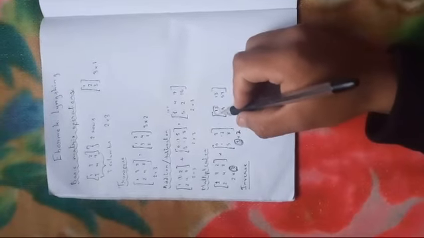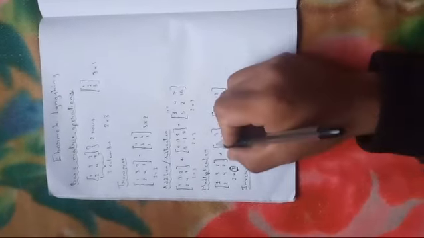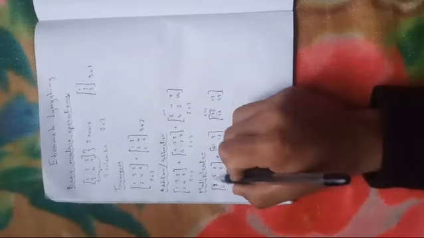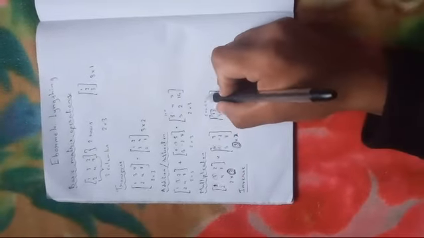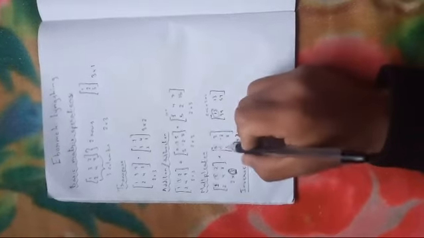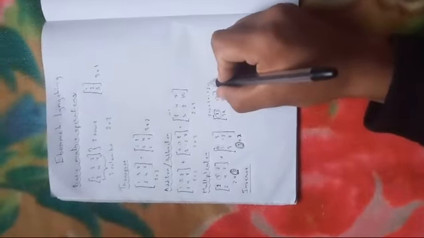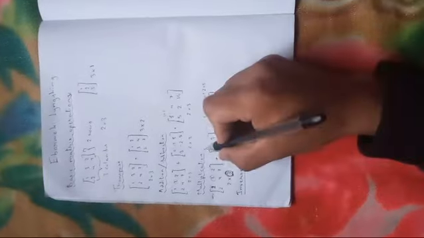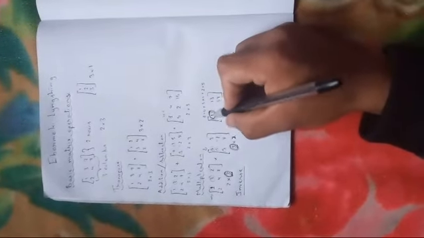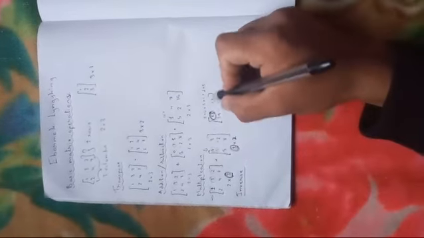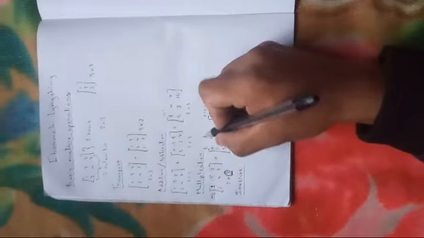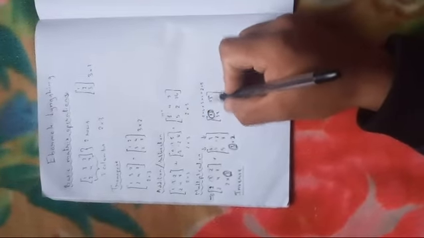So this element here we get by multiplying 1 into 0, plus 3 into 1, plus 2 into 5. So basically we are just multiplying this row with this column to get this element here, which is 13. And for this second element, we have to multiply the same first row with the second column, because it is in the first row and it is in the second column.